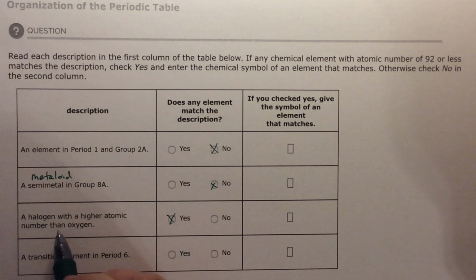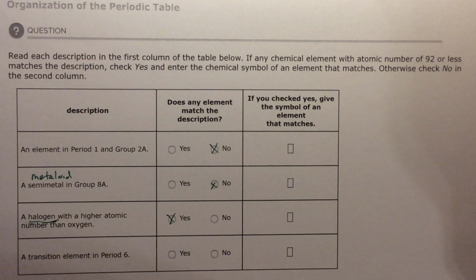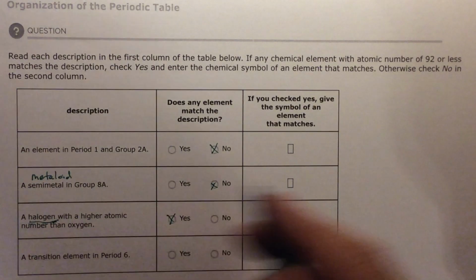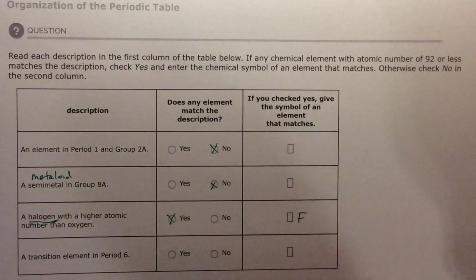I'm very sorry, I'm pretty stupid. Halogens. No, I made a mistake. Halogens are group 7. So halogens would be fluorine, chlorine, bromine, and iodine. But fluorine is a halogen, and it has a higher atomic number than oxygen. Oxygen has an atomic number of 8, and fluorine has an atomic number of 9. So that would be what that is. The group 6A is called chalcogens. I just got it all confused.